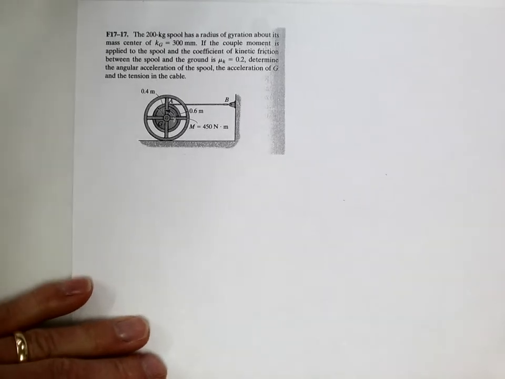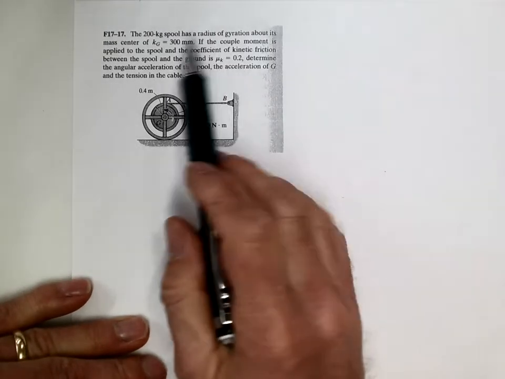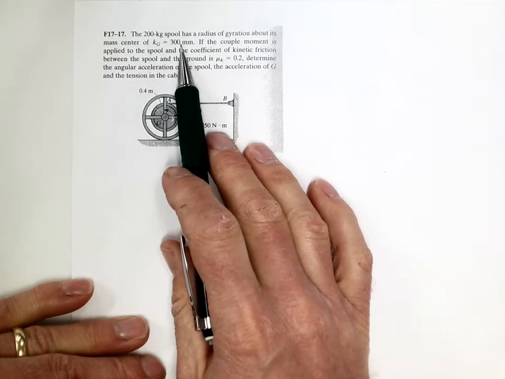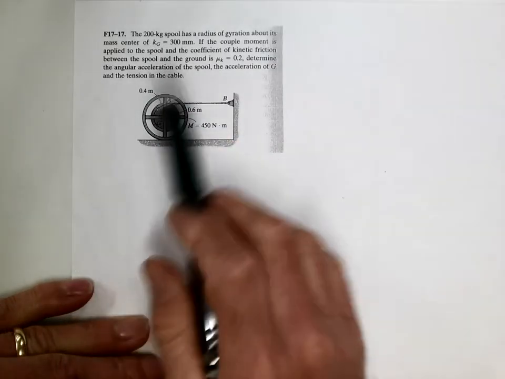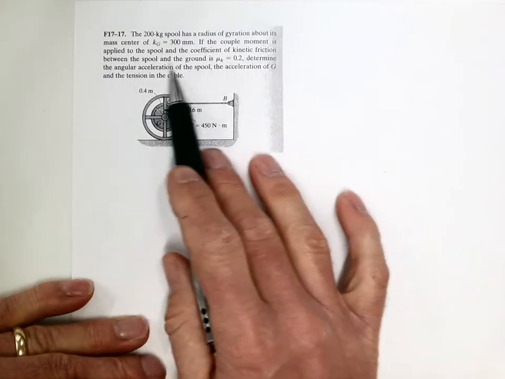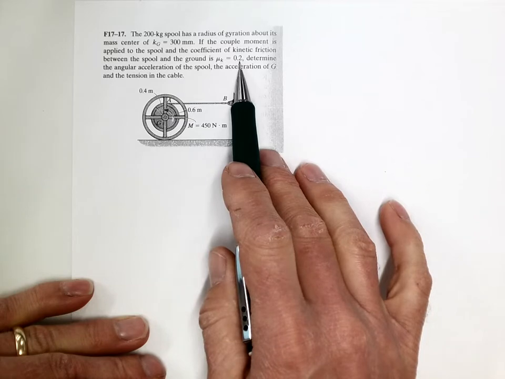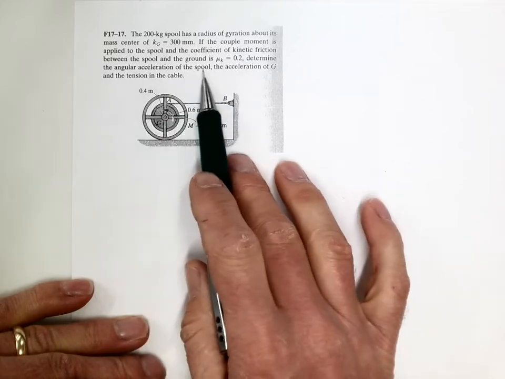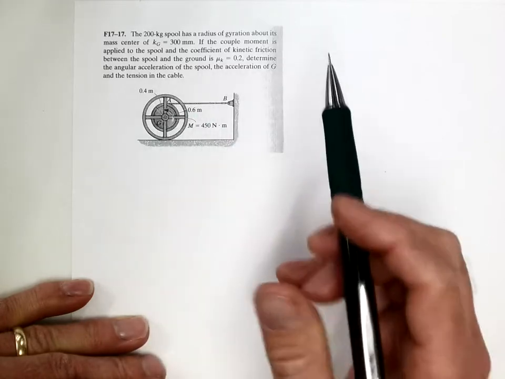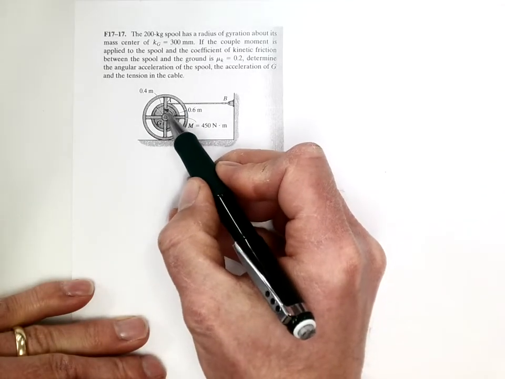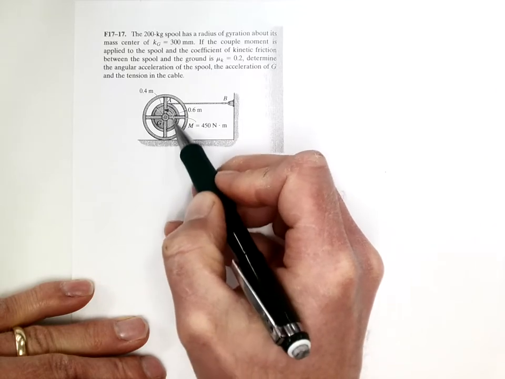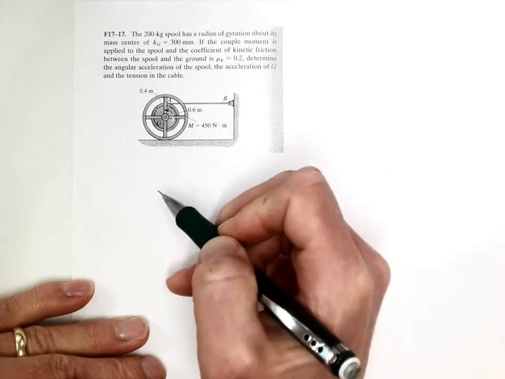Problem F17-17: a spool has a radius of gyration about its center of mass of kG = 300 mm. The couple moment is applied to the spool and the coefficient of friction between the spool and the ground is 0.2. Determine the angular acceleration of the spool, the acceleration of G, and the tension of the cable. So we have this moment driving this cable, and obviously it's slipping at the bottom, to roll towards B.